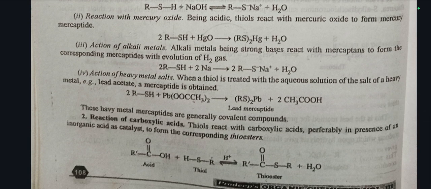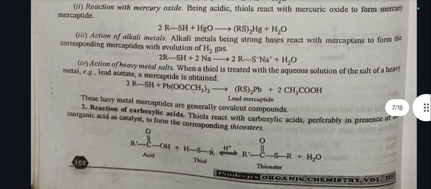Action of heavy metal salts: when a thiol is treated with an aqueous solution of the salt of a heavy metal, such as lead acetate, a precipitate is obtained. 2RSH + Pb(OOCCH3)2 gives lead mercaptide, (RS)2Pb + 2CH3COOH. These heavy metal mercaptides are generally covalent compounds.